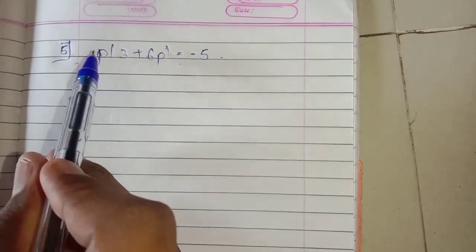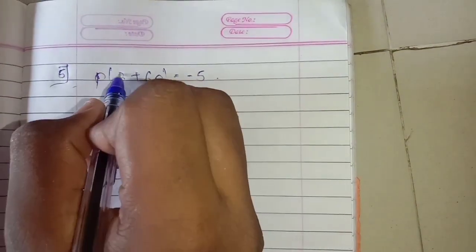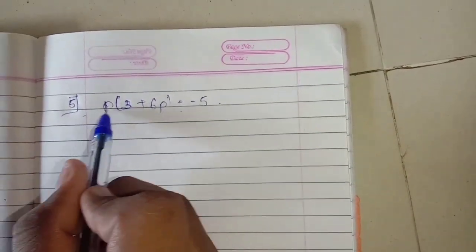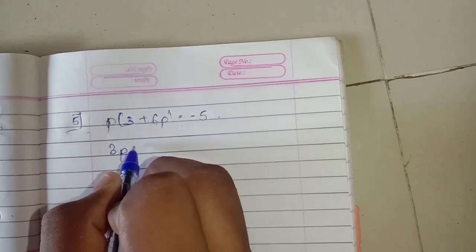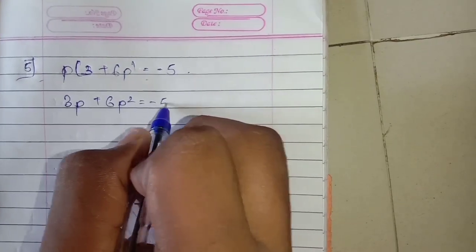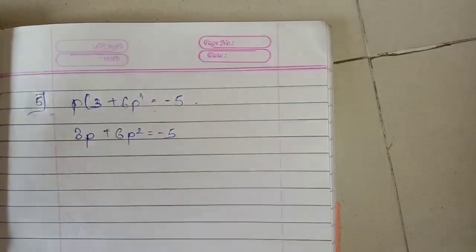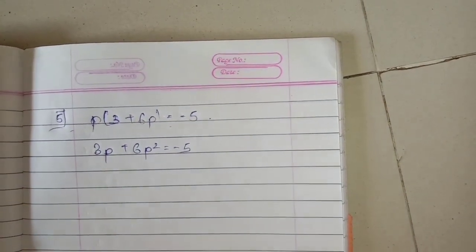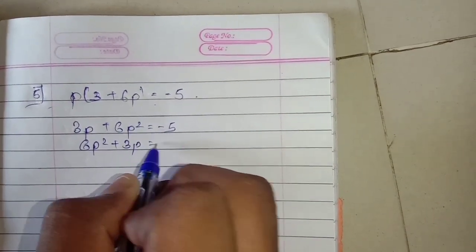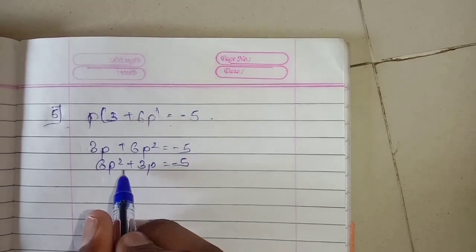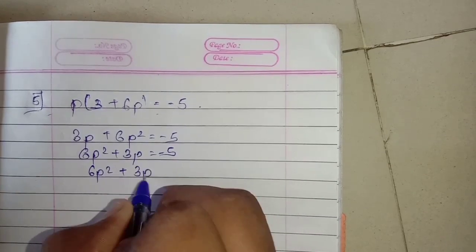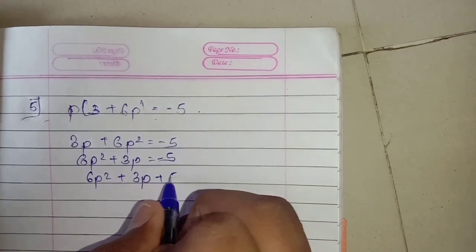So question number 5 is p in bracket 3 plus 6p, okay, this is p(3 plus 6p) is equal to minus 5. So first we will solve the brackets. Okay, so 3 into p will become 3p, while p into 6p will become 6p square, and is equal to minus 5. Okay, so we will assume ax square plus bx plus c is equal to 0. So this 6p square plus 3p is equal to minus 5. As we know, when this minus 5 comes to this side it will become plus 5. So this 6p square plus 3p plus 5 is equal to 0.